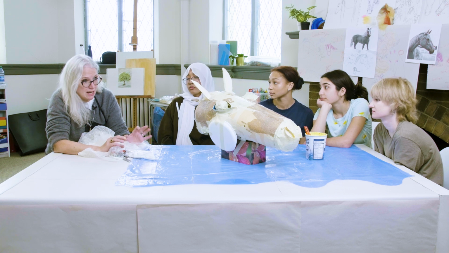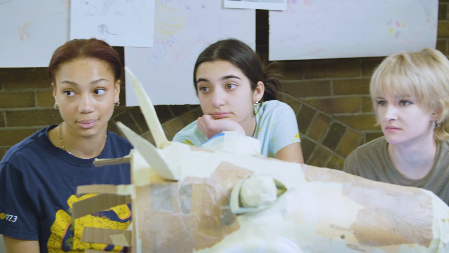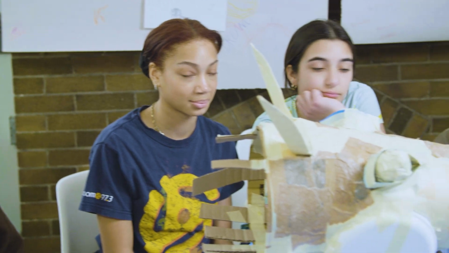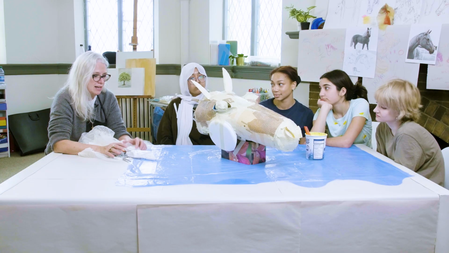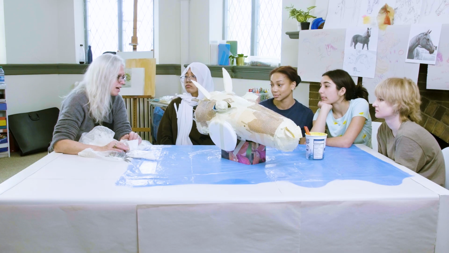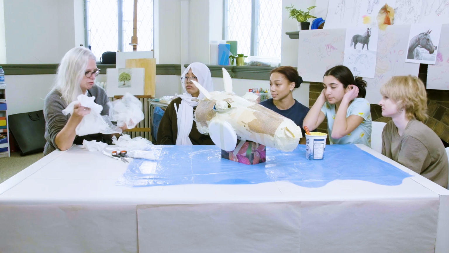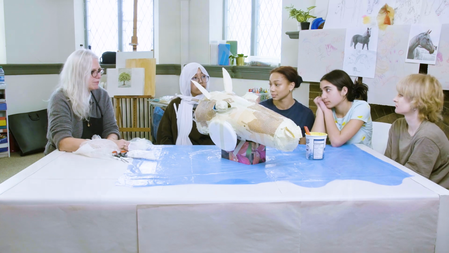This looks great. The paper mache is dry and we're ready for the polishing, which is the color, the texture that we want to add to this. We've got some paint that you guys mixed up that I think was a great base color. And maybe you guys could do the mane. Just start cutting it up for this.